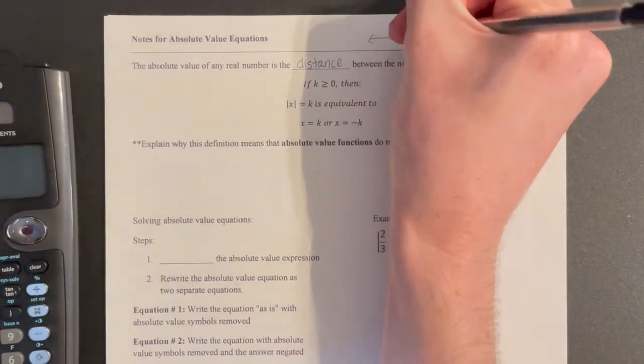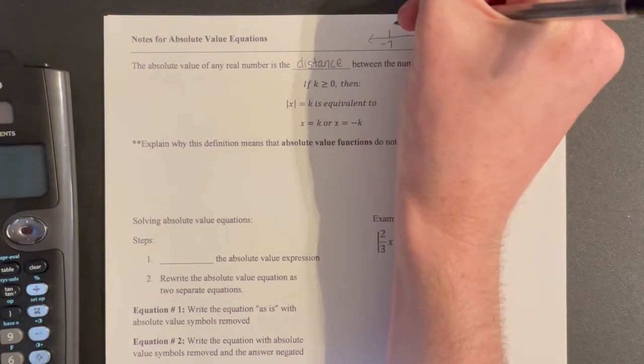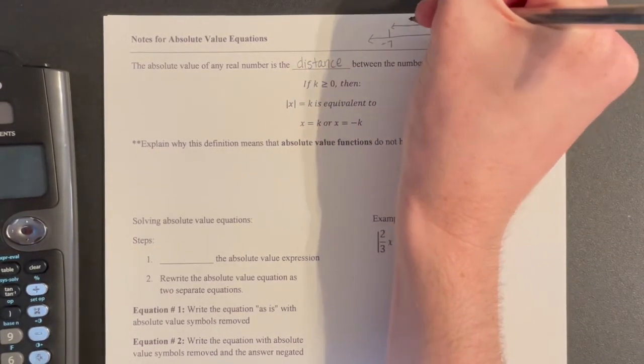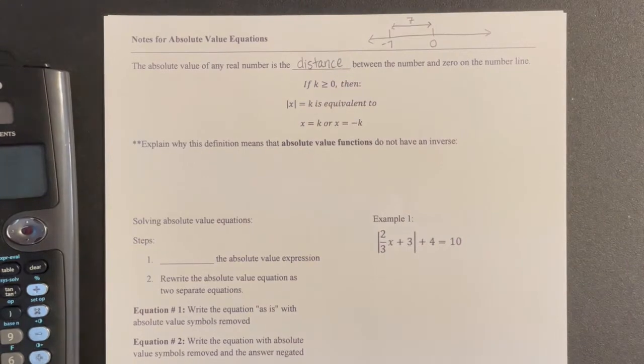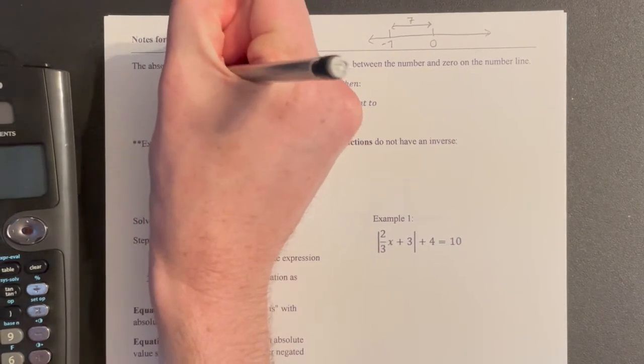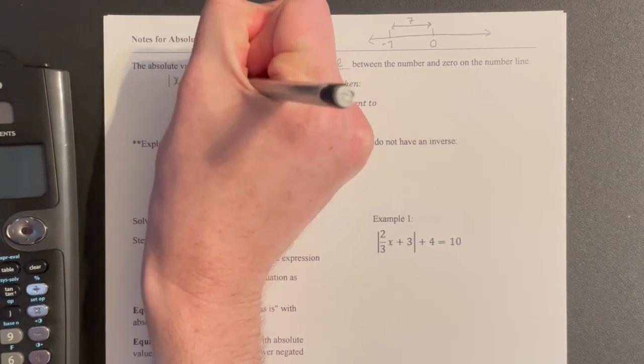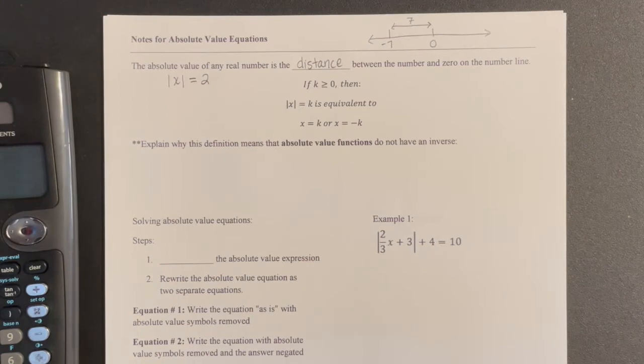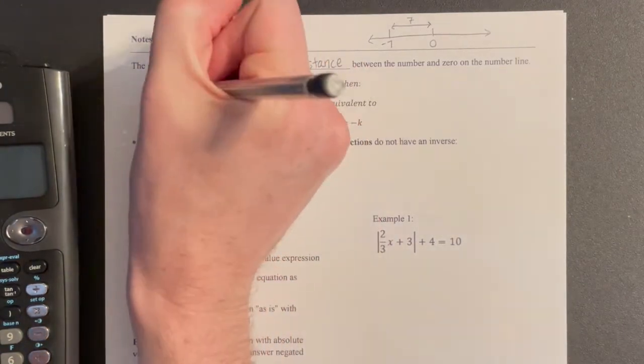All right, so let's say we have -7. This is a distance of 7 units from 0. So a distance is always a positive value. That's why the absolute value always comes out positive. But when we look at something like this, we have the absolute value of x equals 2.